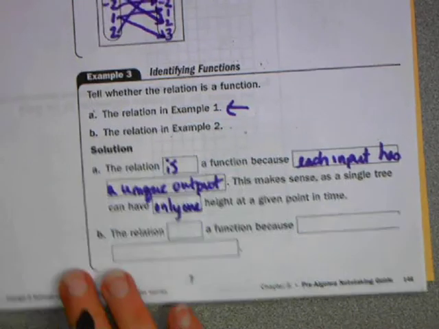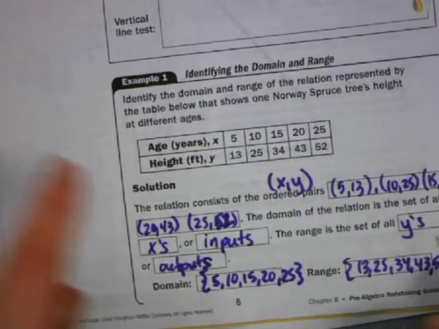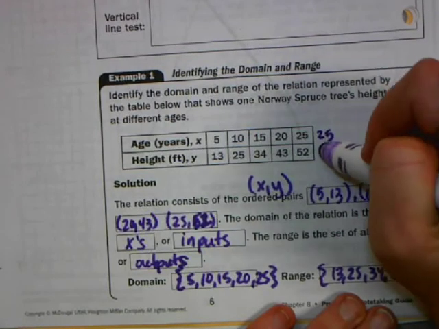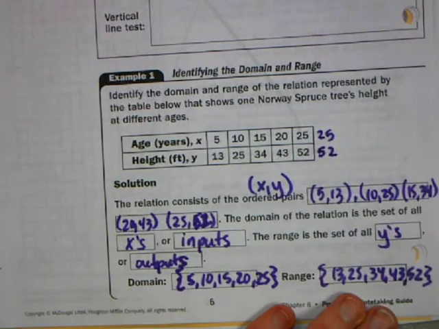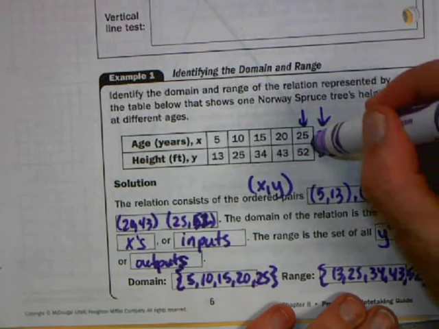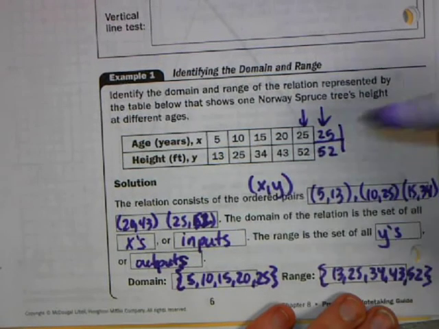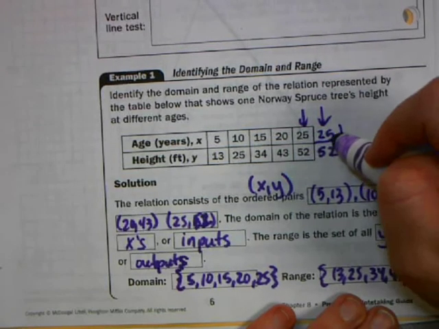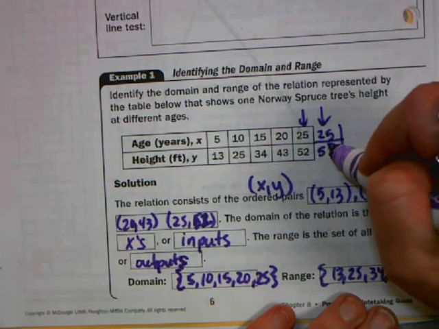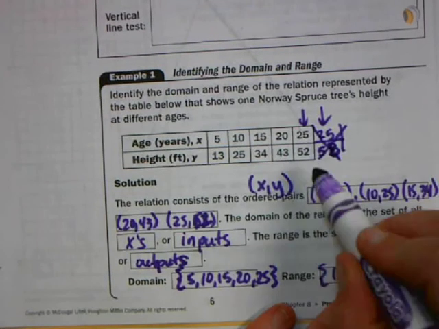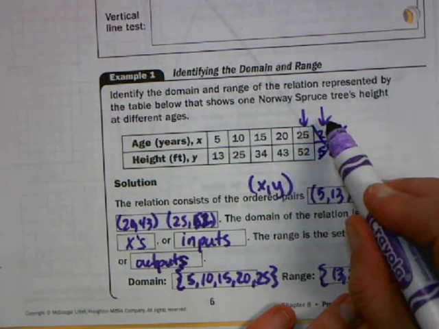Now I want to point something out. What if X did repeat? What if our table had said 25 and then it said 52? That input-output pair is repeating itself. So technically X is repeating, but it's okay because it's the same output. If it had been 25, let's say 58, that's when this would not have been a function because you can't have 25 go to 52 and 25 go to 58.